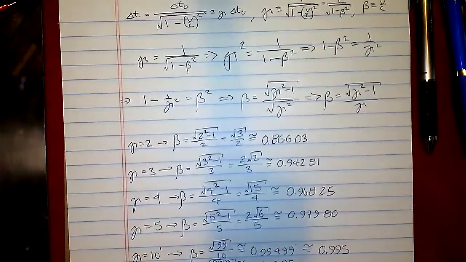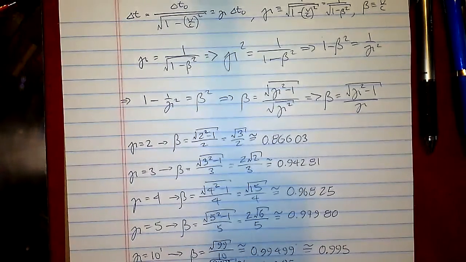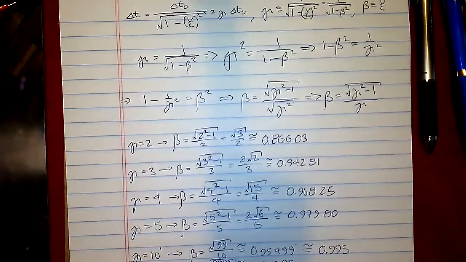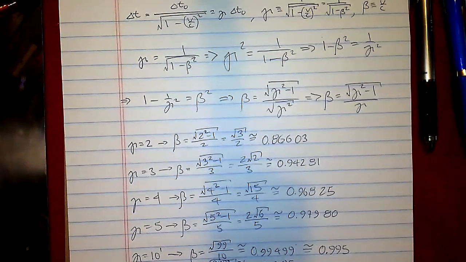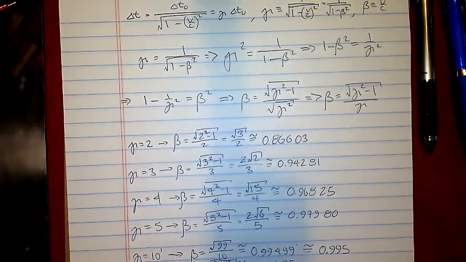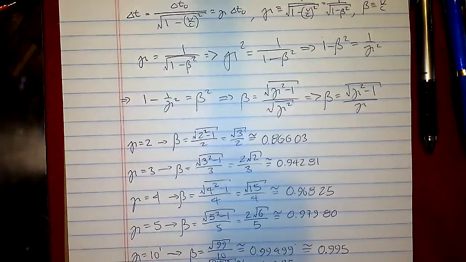And finally, the last one I want to do is 10 to the 6th. And then I'll point out the pattern: 0.999, 999, 999, 999, and a 5 on the end.